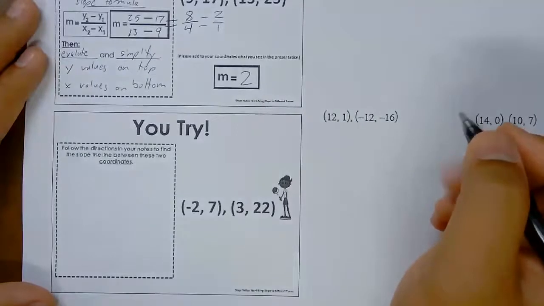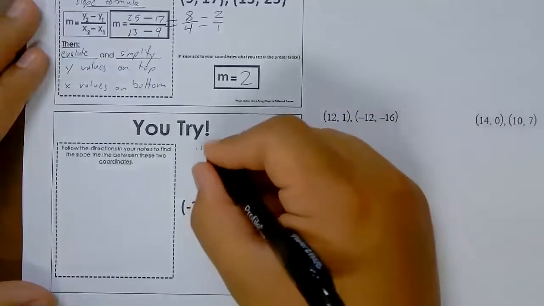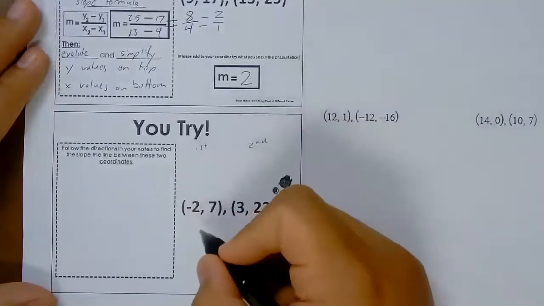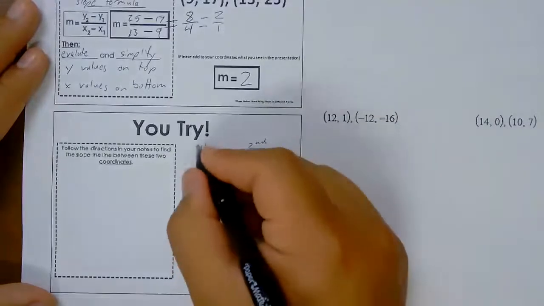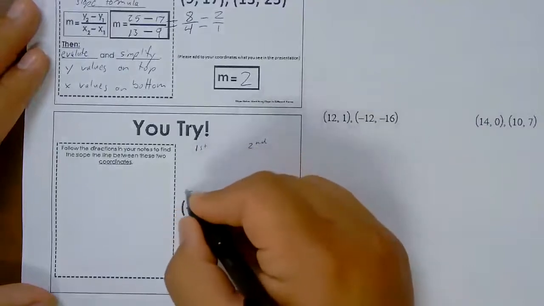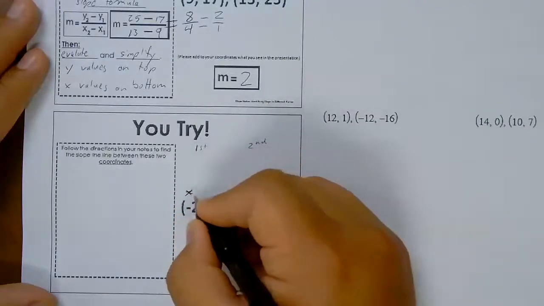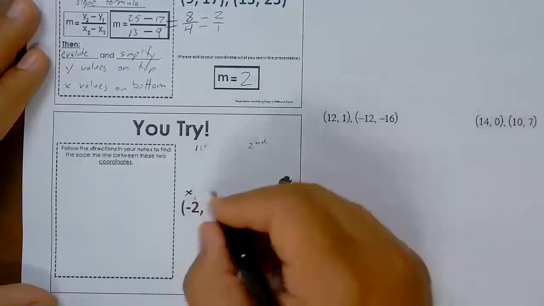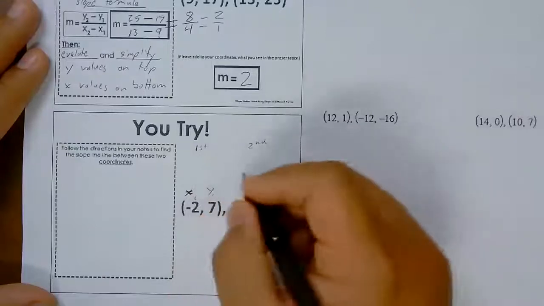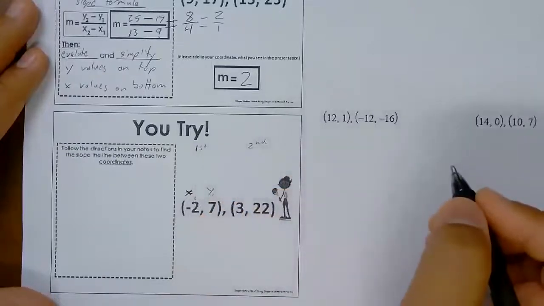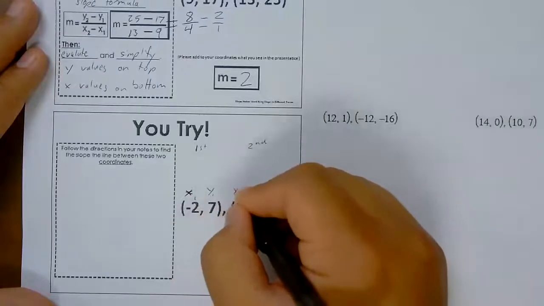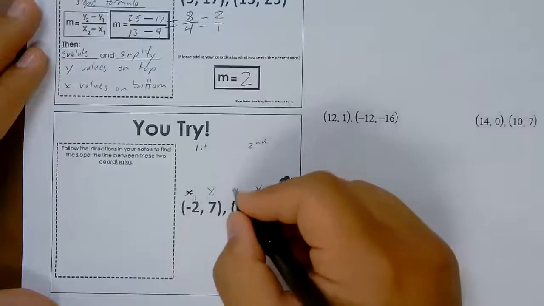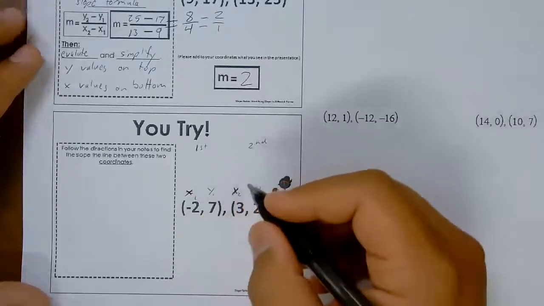First, we need to label our x and y values. So our first point and our second point. So our x1, the x value of our first point, that's going to be -2. That's x1. y1, that's the y value of our first point. So that's 7, y1. x2 is the x value of our second point. y2 is the y value of our second point. Okay.